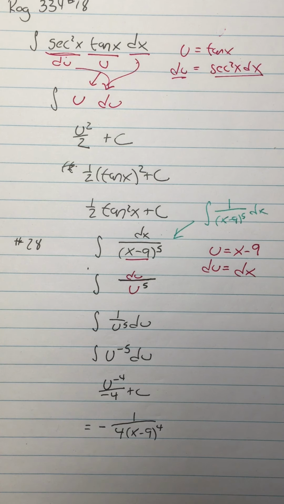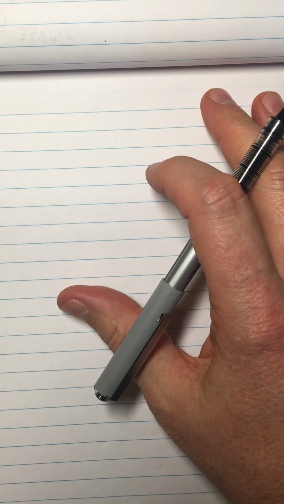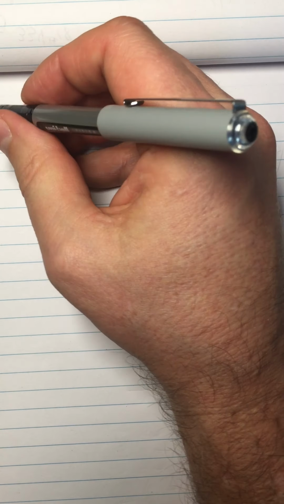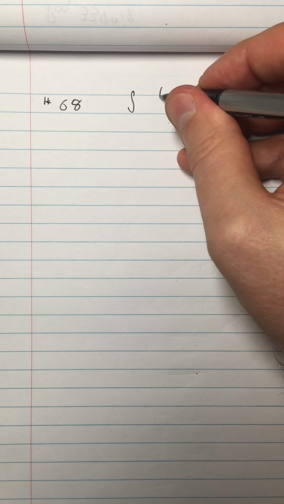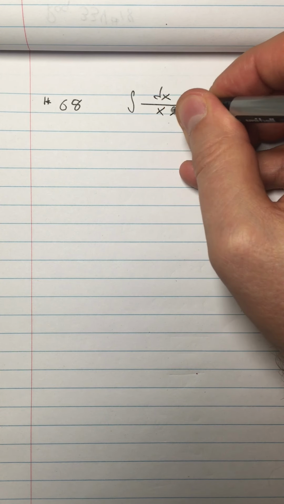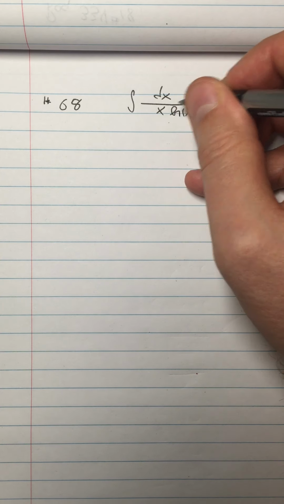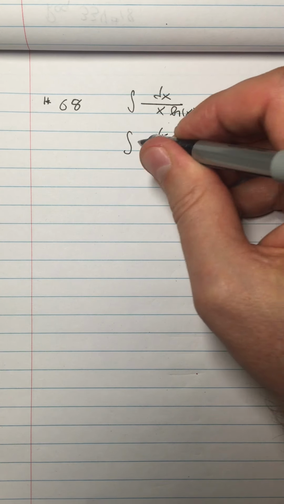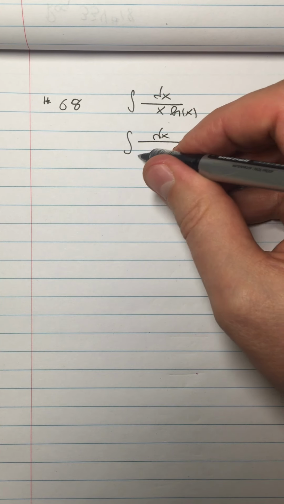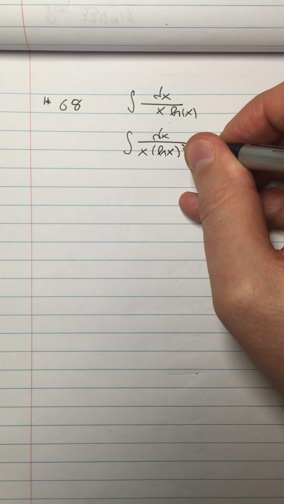Next, I'm going to do number 68, jumping ahead, because number 68 looks pretty weird, and they didn't even tell you. After number 27, they stopped telling you what to use for du, and you have to kind of figure it out. So number 68 is a weird one, because it says integral of dx over x ln of x squared. I didn't write that right. Integral of dx over x ln of x squared.